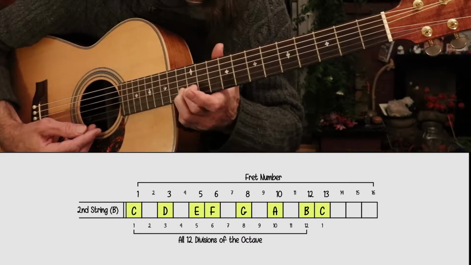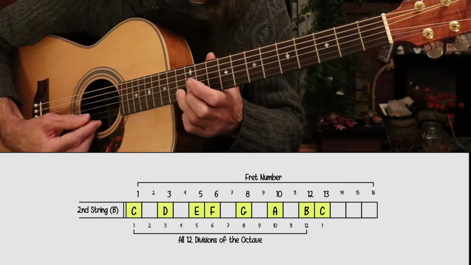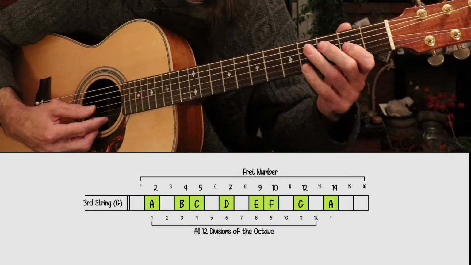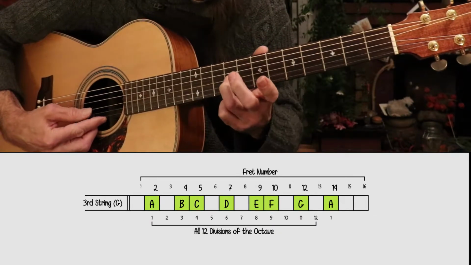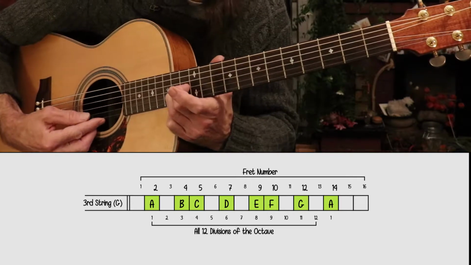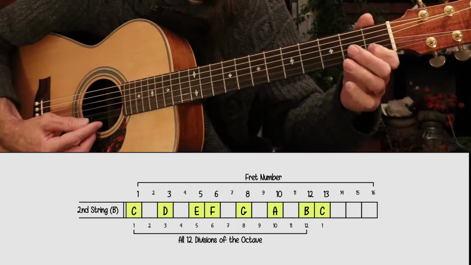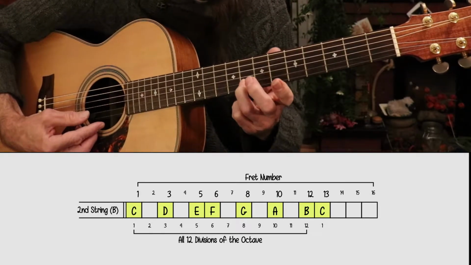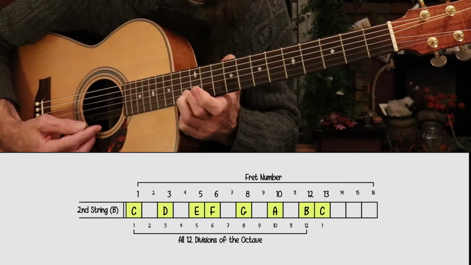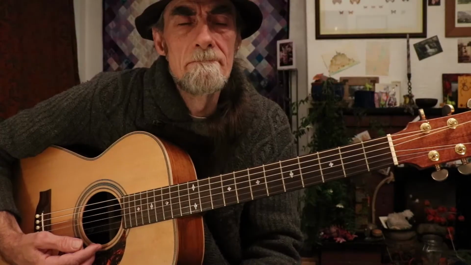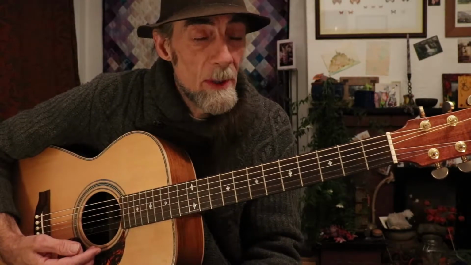We played the same notes, but it doesn't sound the same. When we started on A, it sounded like this. When we start on C, it sounds like this. It's a different sound. Why? Okay, well that brings us to what creates the sound of a scale.